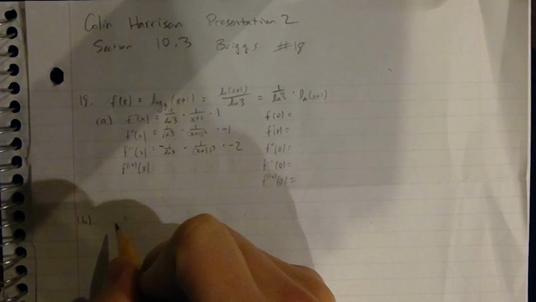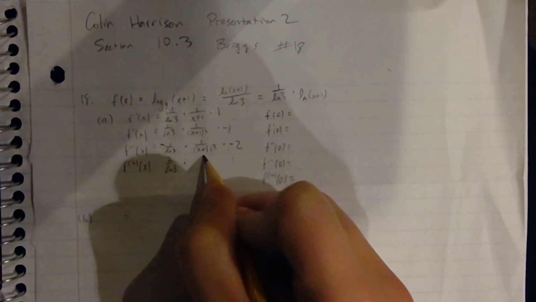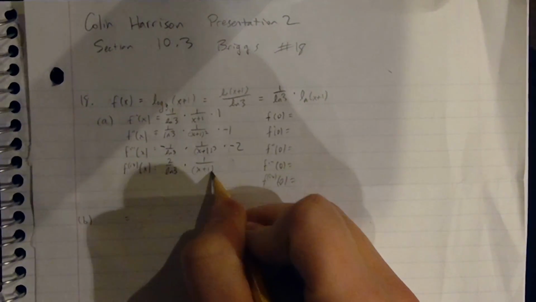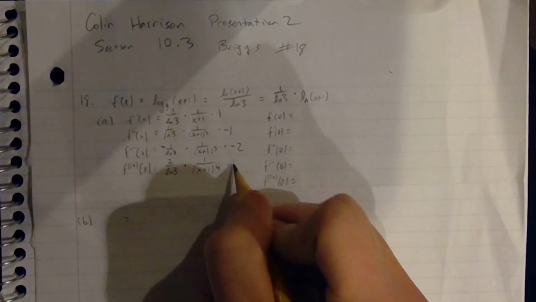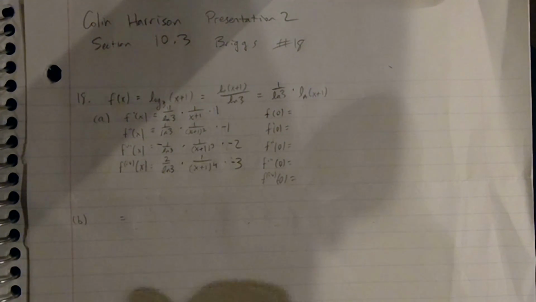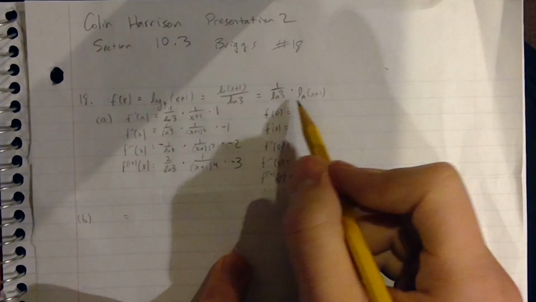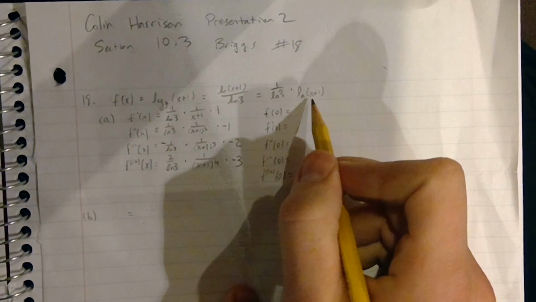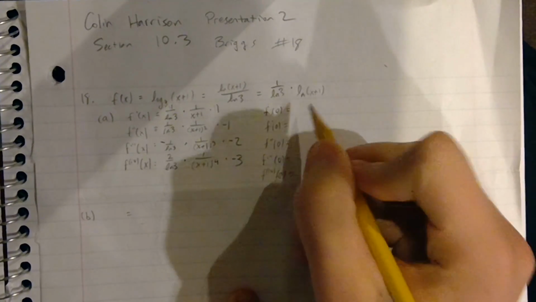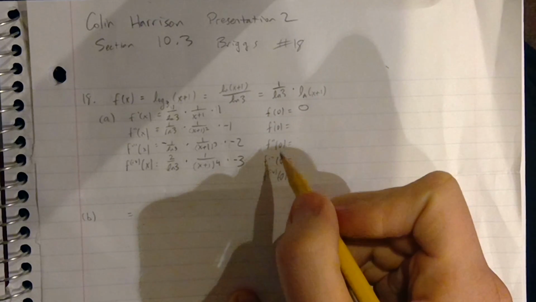And the fourth derivative will be 2 over ln 3 times 1 over x plus 1 to the fourth times negative 3. So this will be a negative 6 overall. Now we're going to want to evaluate these at 0. So f of 0 just gives us ln of 1, which is 0. So this first term is 0. We're going to leave this out later because it asks for the first four non-zero terms.